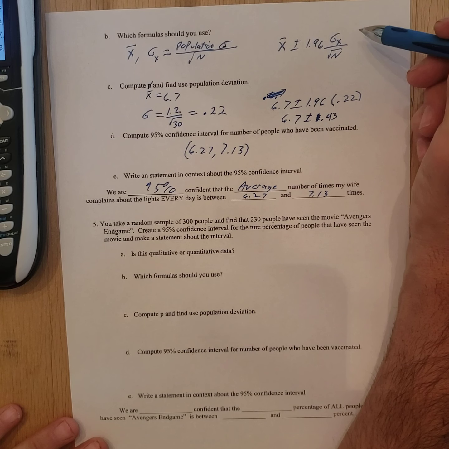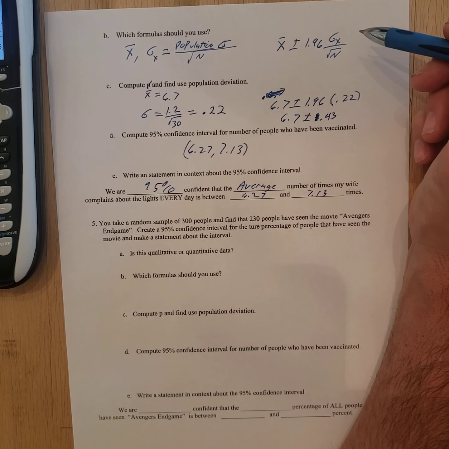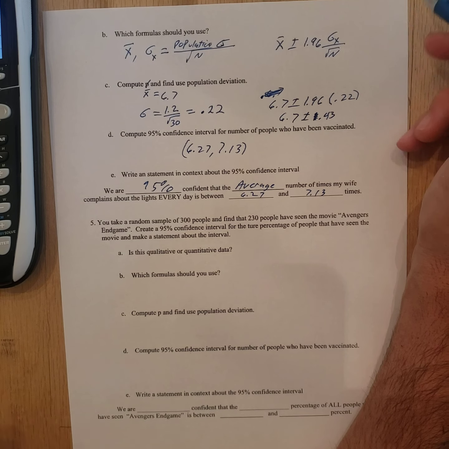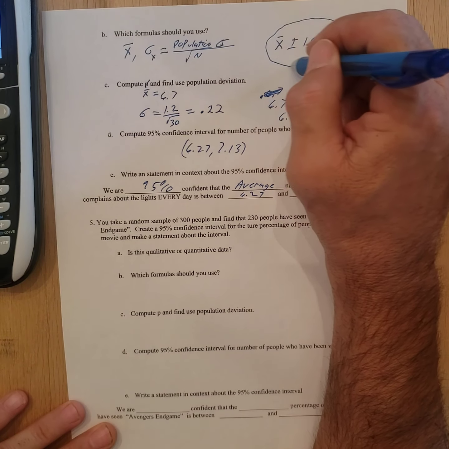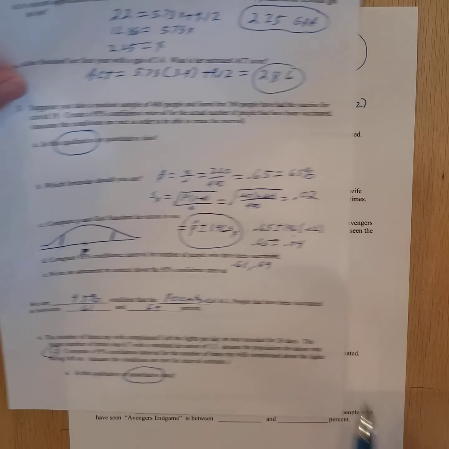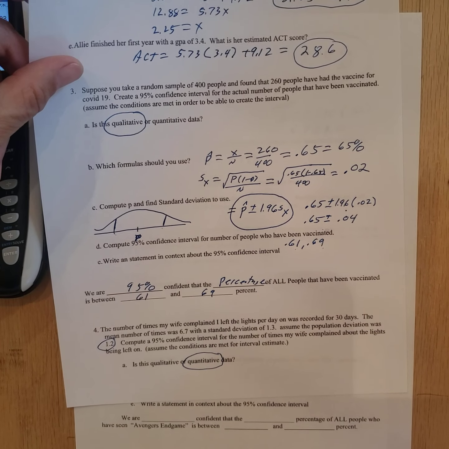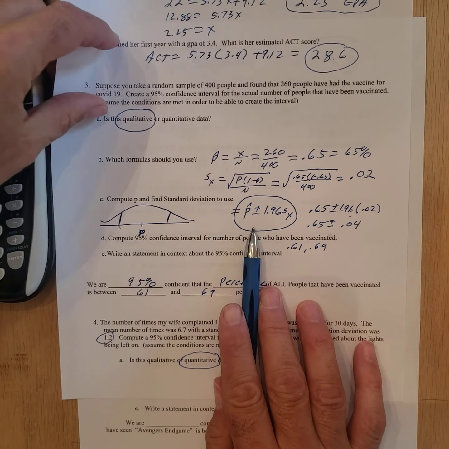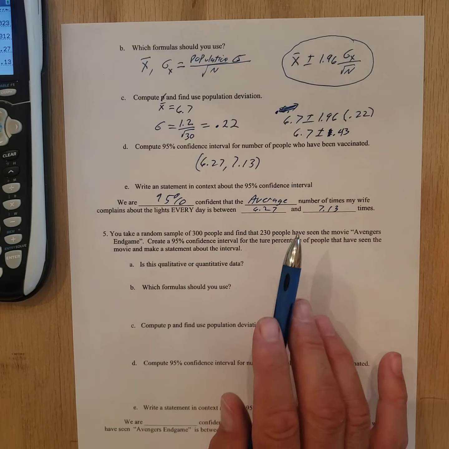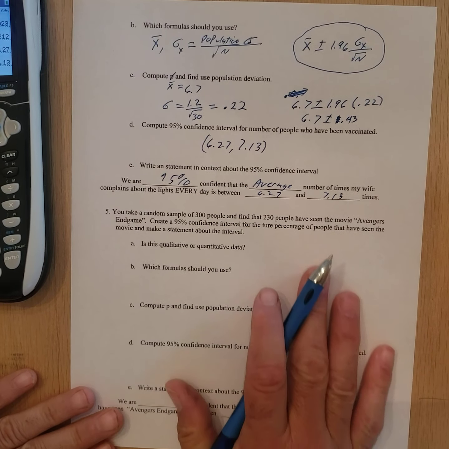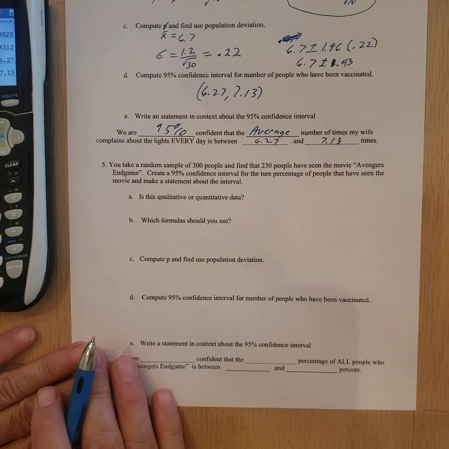Okay, so again, for these confidence intervals, you need to figure out, is it qualitative or quantitative? If it's quantitative, we need this information. If it's qualitative, we need this information. So make sure you're taking notes on that. Qualitative, we use a percentage. Quantitative, we use the mean. Okay, so let's put all this together.